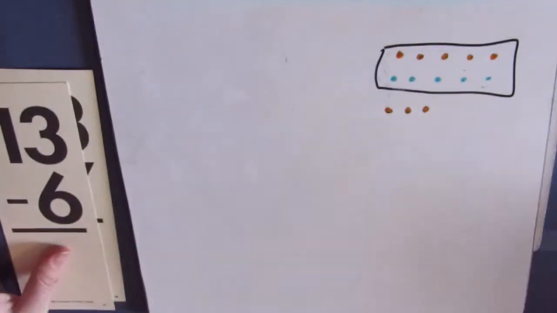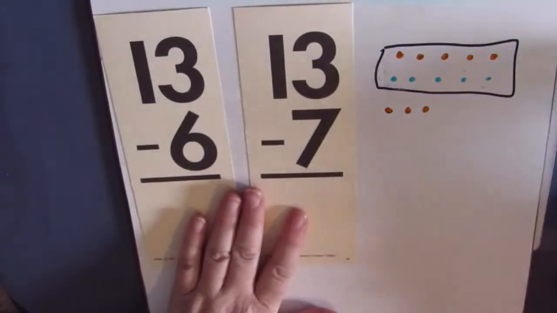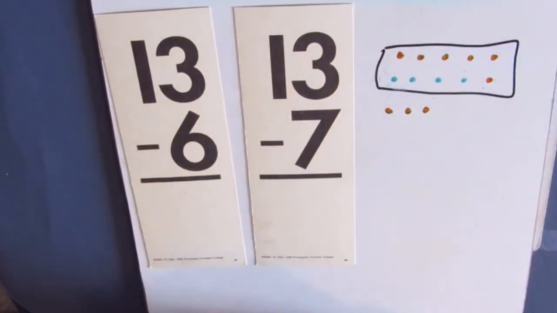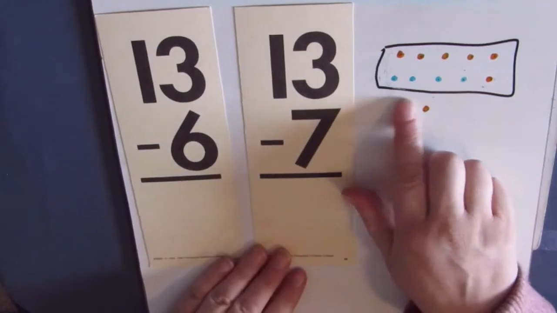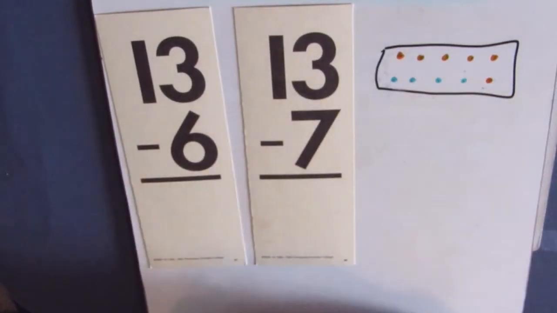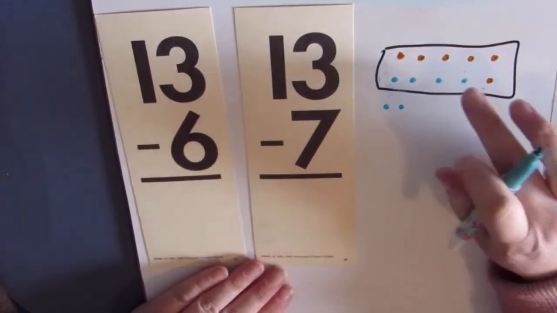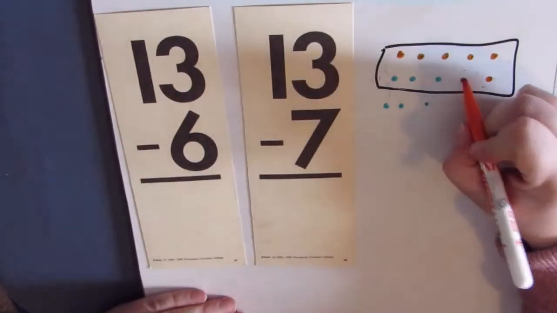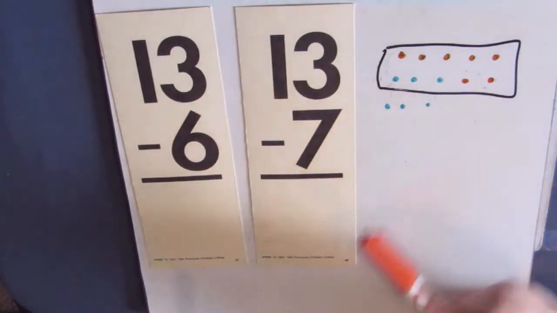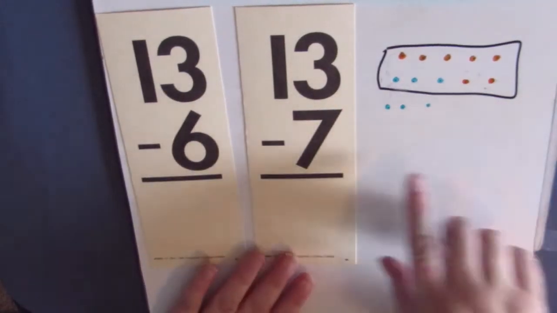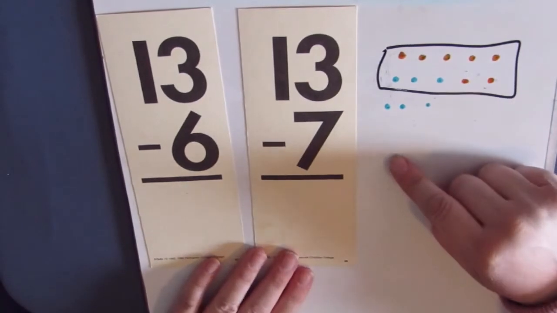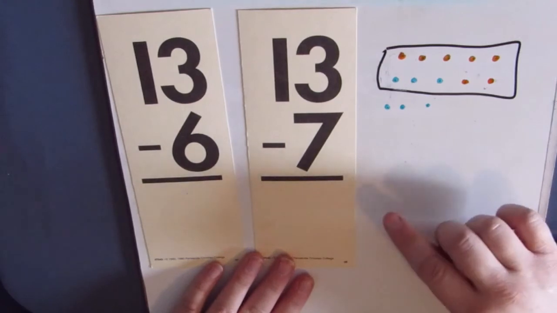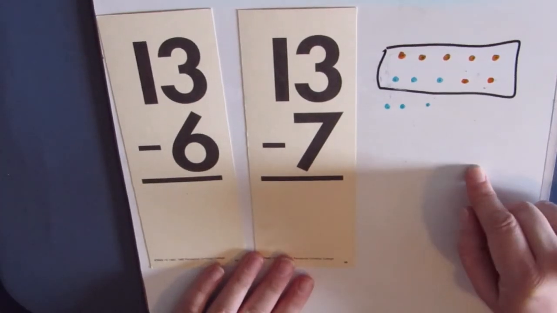The final 2 facts I have are 13 minus 7 and 13 minus 6. So on these facts, I would think like this, where I have 3 orange dots and 6 blue dots and adding them together. This is the one when I talked about adding. 6 plus 6 is 12. So 6 plus 7 is 1 more, 13.